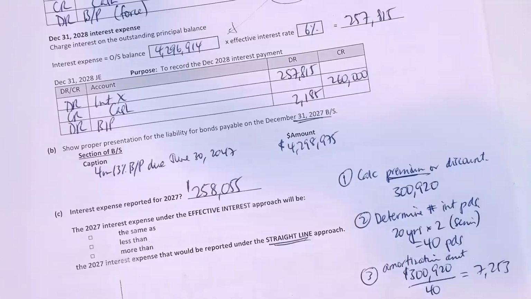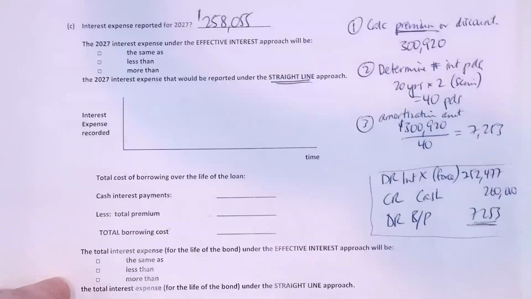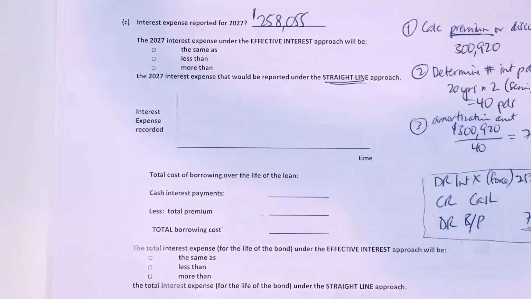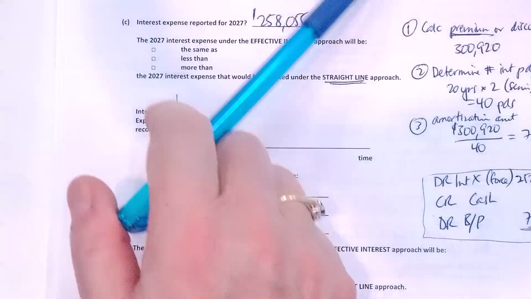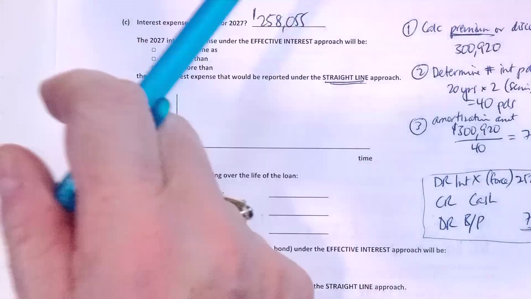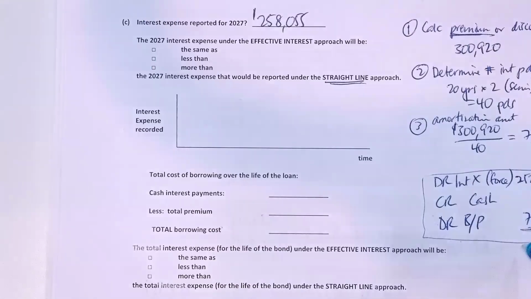40 times that journal entry goes on to their books. 40 times. That is easy, right? That is not complex. It's just hard to remember how to do it when you're used to doing it this way. But you know what? This way is conceptually sound. It's IFRS. It's ASPE allowed. It's better. But this is simpler.